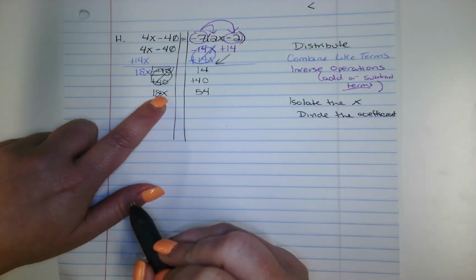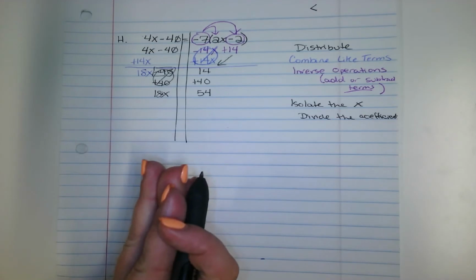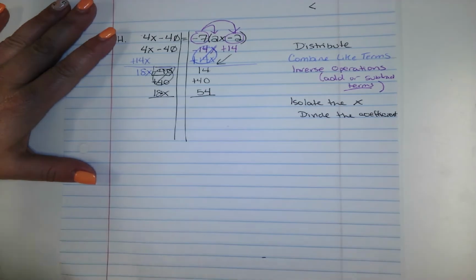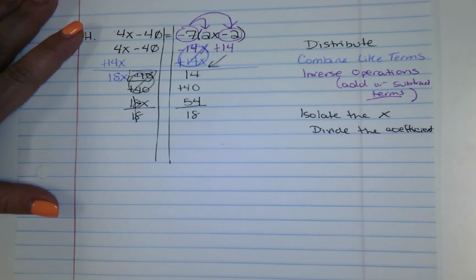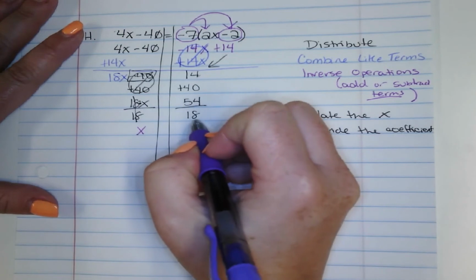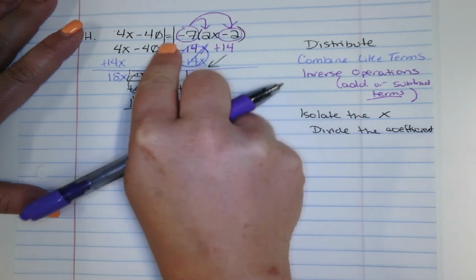Even though it doesn't have a multiplication symbol in there, if it's right next to the letter, it's being multiplied. So I'm going to divide it off of both sides, and that's going to leave me with x. 54 divided by 18 would give you 3. Now, last step is to bring that sign down the elevator.